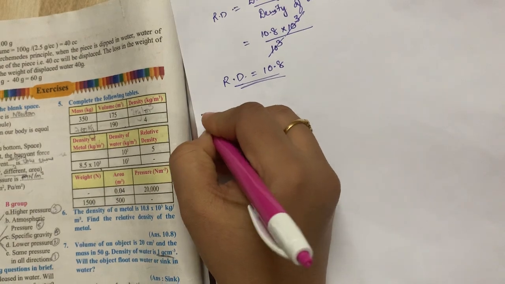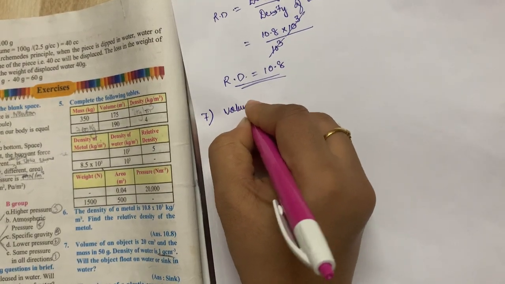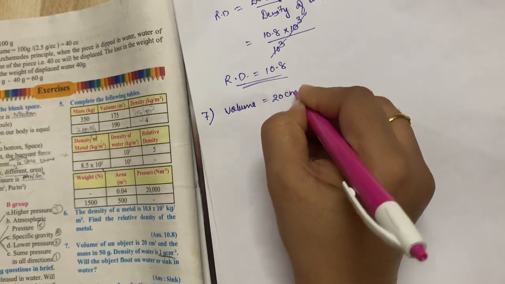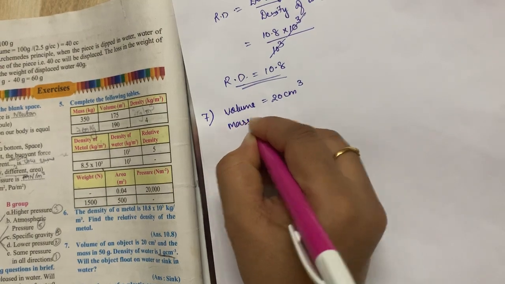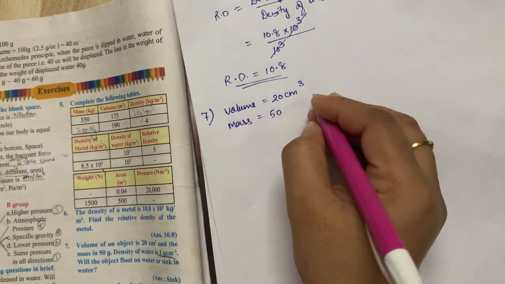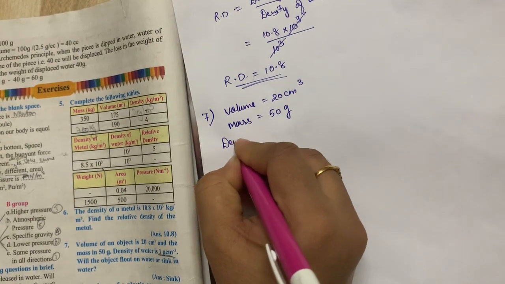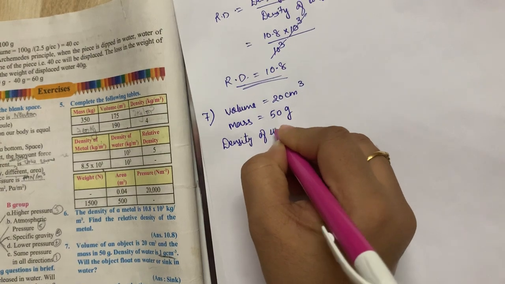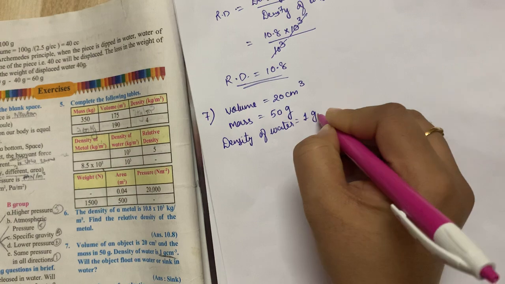Let us write. 7th question. Volume is given 20 centimeter cube. Mass is given, that is 50 gram. Now write down the density of water which is given, that is 1 gram.